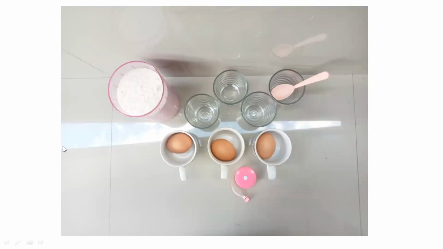So first of all, we need to prepare some materials and tools. The first one is some amount of flour. Actually, in the problem, we only need a cup of flour, but here I prefer using a big container of flour, and I will explain the reason behind this later on. We also need some glasses, 1 spoon, and a measuring tape or a ruler or anything we can use to measure the length of an object.